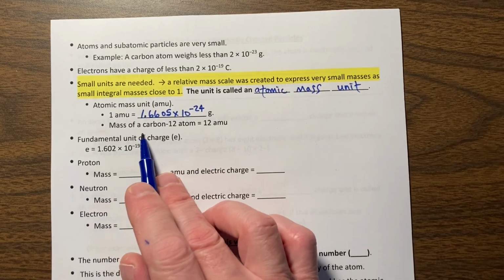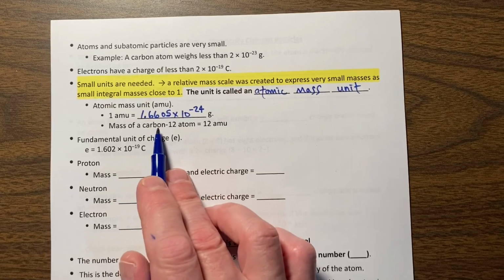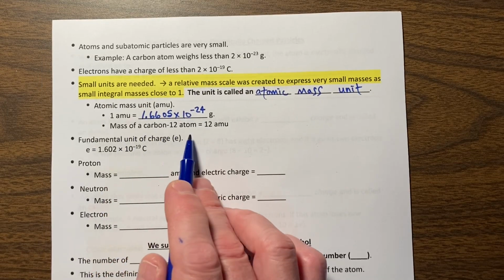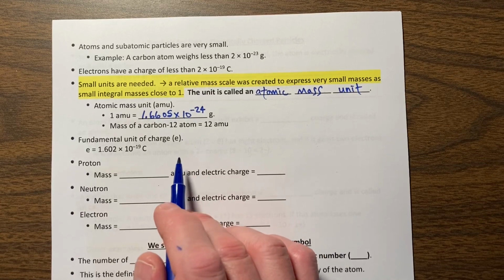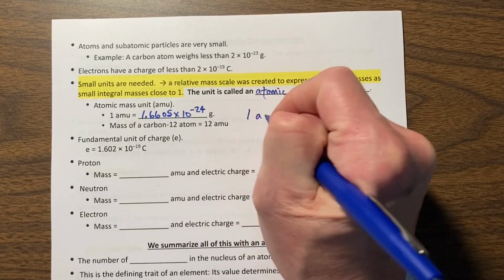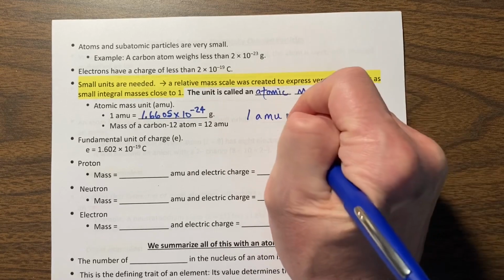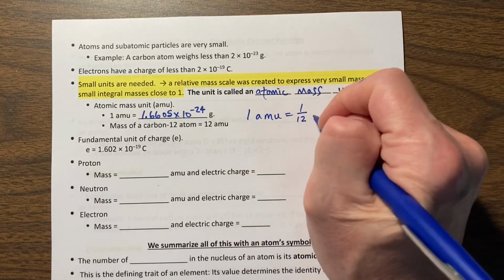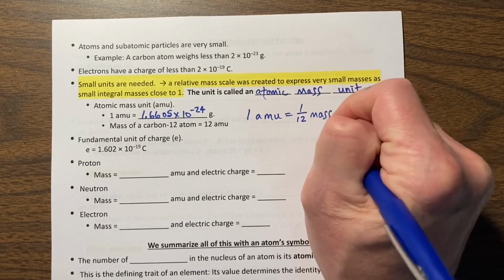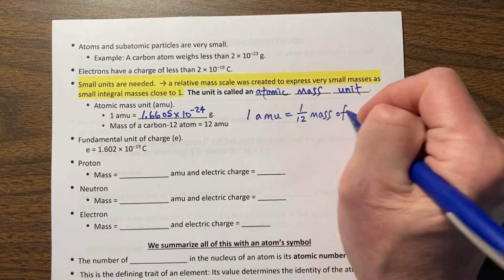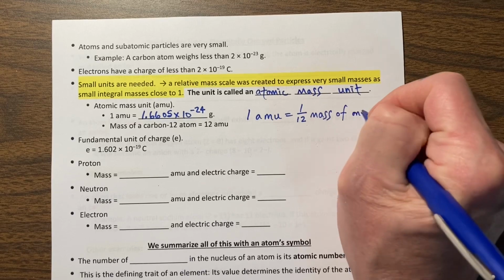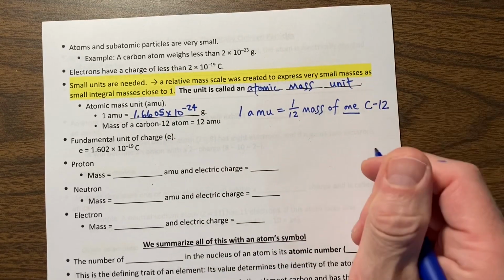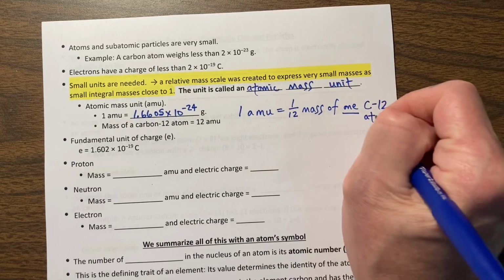And so on this scale, or on this system that we've invented, it's totally made up. The mass of a carbon-12 atom is exactly 12 AMU. So they chose carbon. I'm not sure why, probably because it's a very stable element and it's very abundant. They chose one very specific isotope of carbon. So 1 AMU is the mass of one, what I'll call a carbon-12 or C-12 atom.